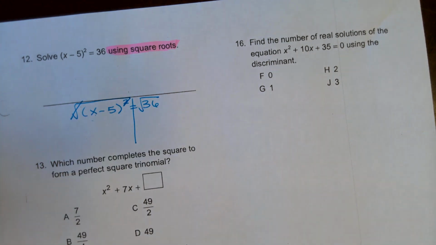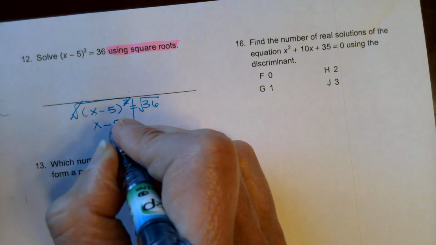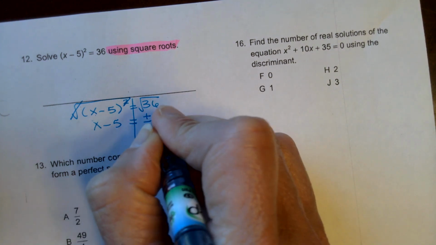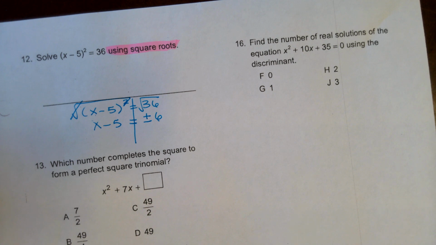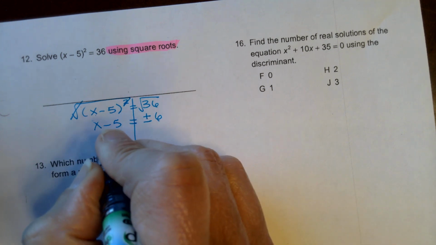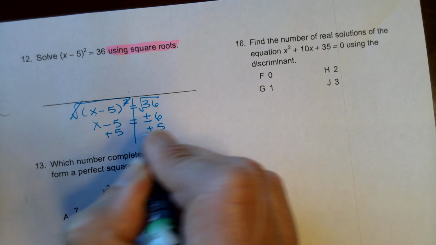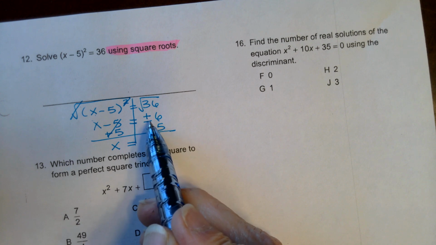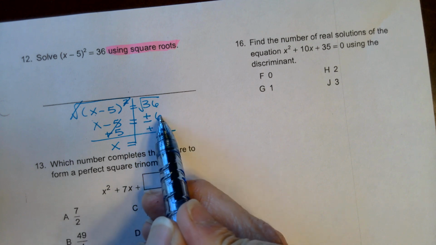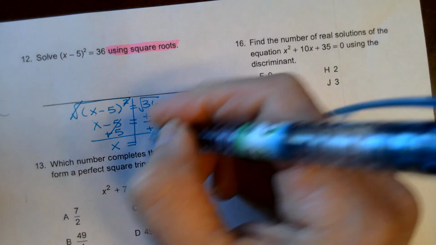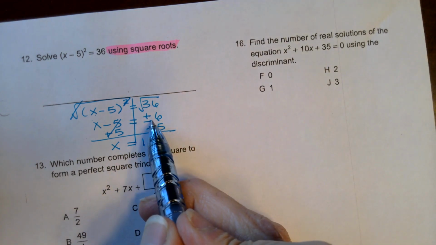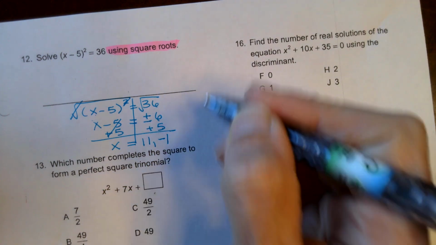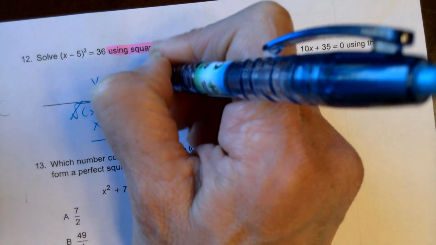This cancels with that. And I'm left with x minus 5 equals, and then the square root of 36, that's plus or minus 6. Now I'm going to add 5 to both sides. That cancels, and I'm left with this, which is interesting because I've got two options here. So I've got the positive 6 plus 5, that's 11. Or I've got the negative 6 plus 5, and that is a -1. So my answers are 11 and a -1.